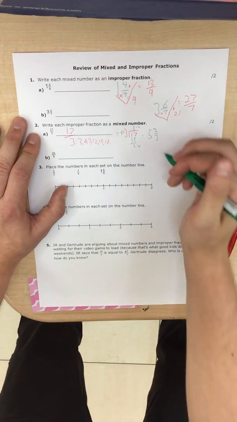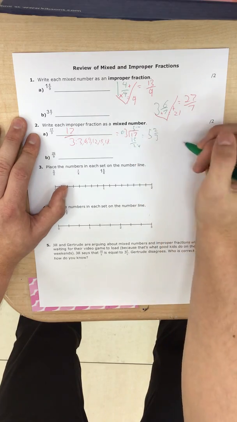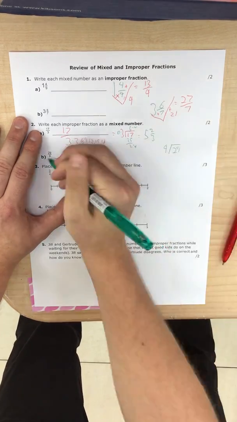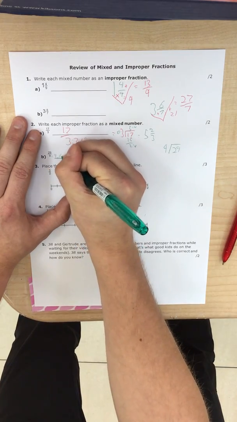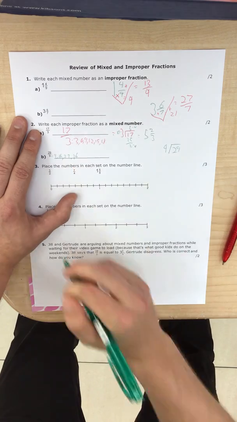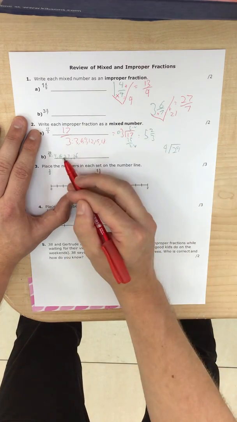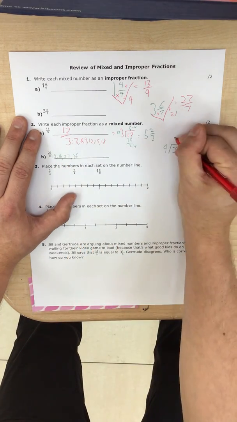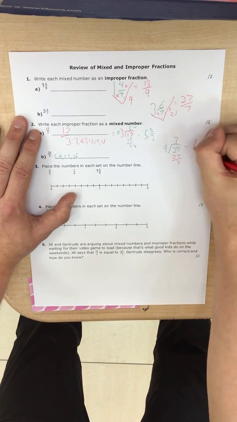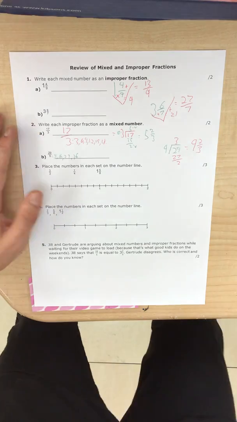All right, do the same again. You have 29 over 3. Right, multiples: 9, 18, 27. That's pretty close. I doubt we'll get any better. 36, boom. All right, so it has to be the 1, 2, 3rd number. 9 times 3 is 27, the remainder is 2, equals 9 and 2 over 3.